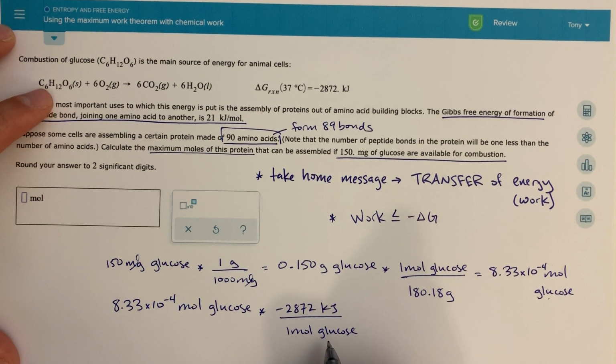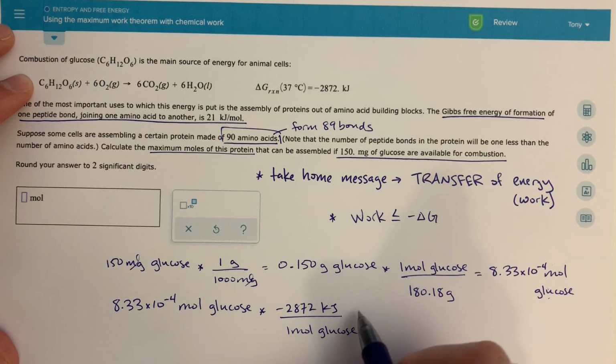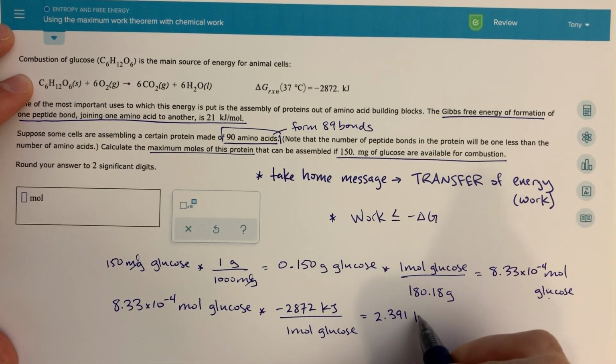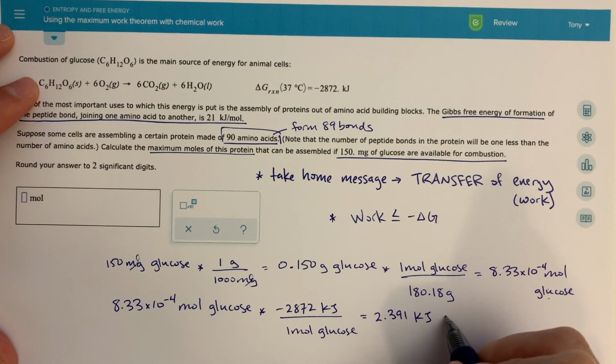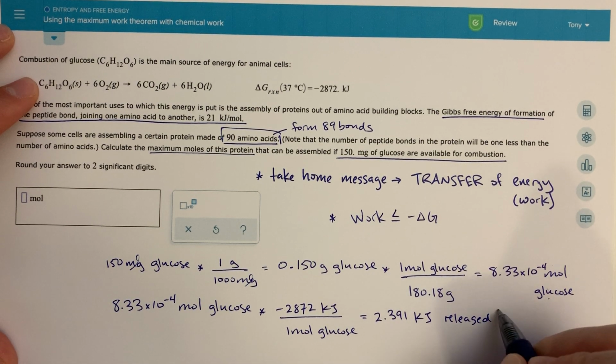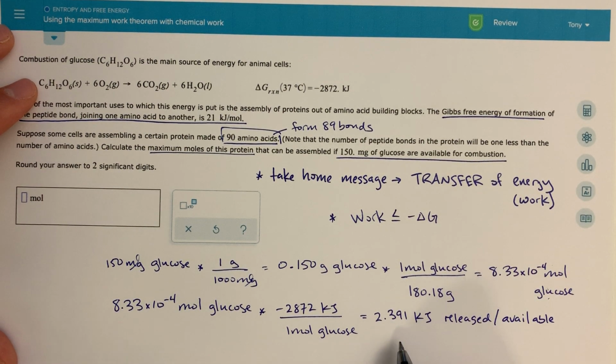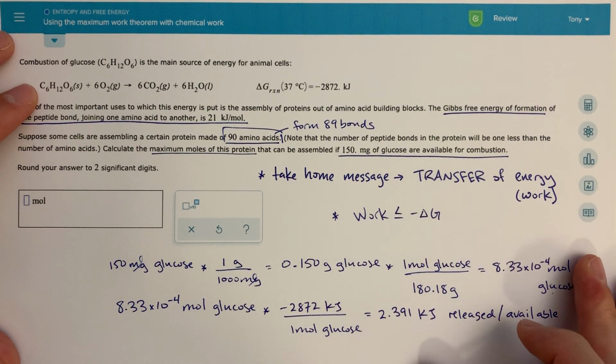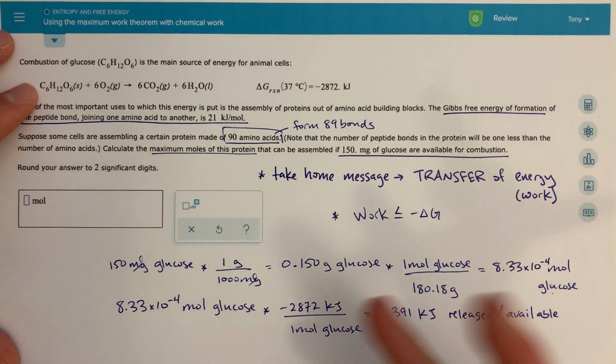And so then I know that this is glucose here, so every time we consume 1 mole, this is the amount of free energy, and so then we can calculate that. That's going to give us 2.391 kilojoules released, or maybe we'll just say available. So this number here, 2.391 kilojoules released/available, I'm saying that because of this negative sign here, right? So basically the importance of this negative sign means that energy is going to be released, just like an exothermic reaction. It's going to be energy that's available to then be used in another process.